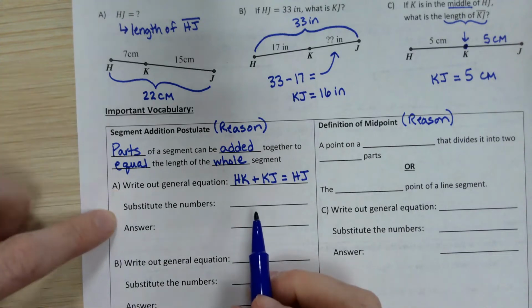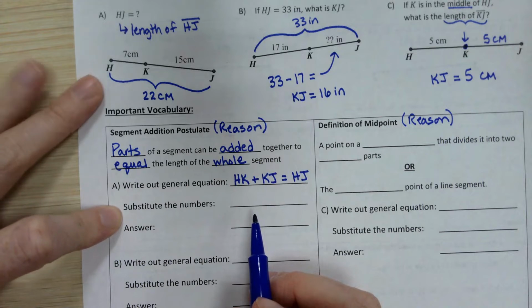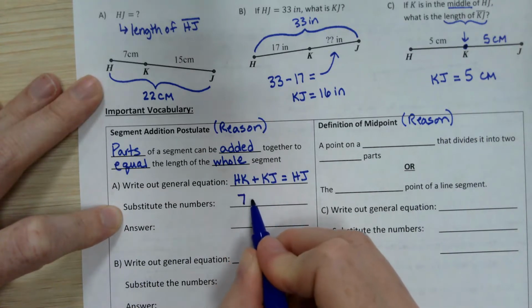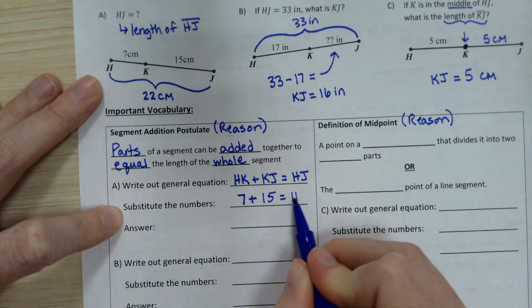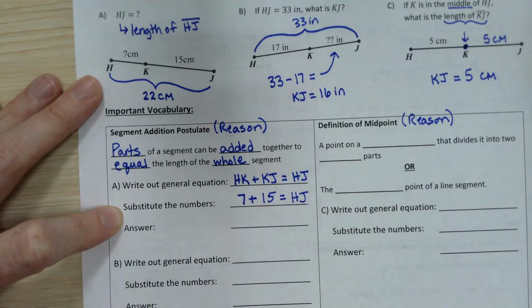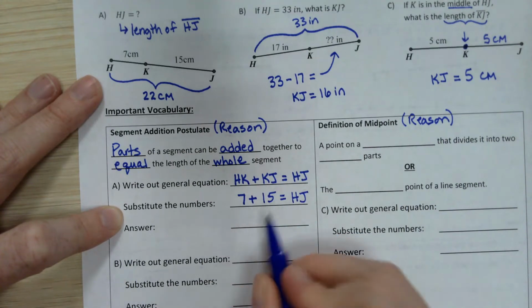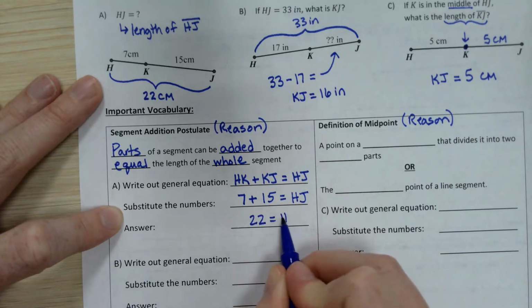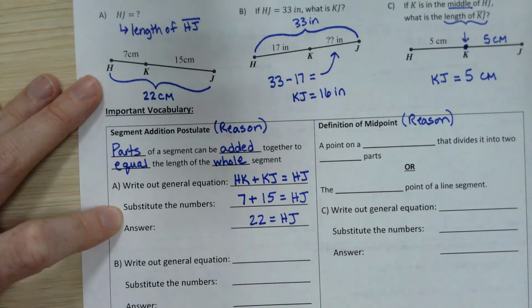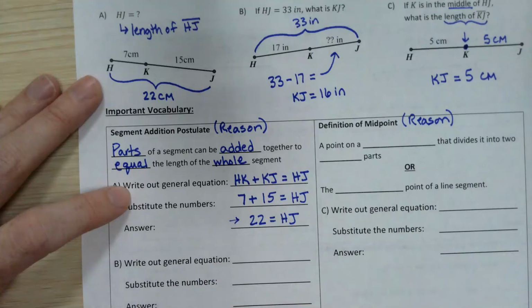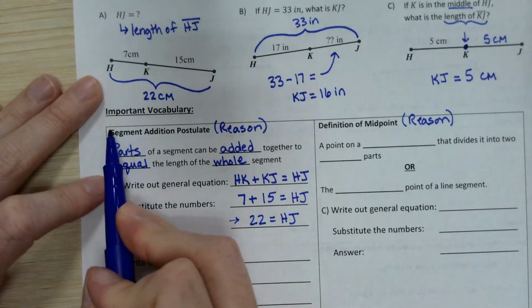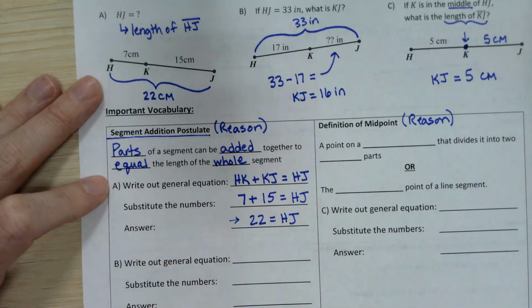Then to solve, we can substitute in the values that they give us. So HK up here is equal to 7 centimeters. KJ in the diagram was equal to 15 centimeters, and we did not know HJ at the beginning, so there wouldn't be anything to substitute there. 7 plus 15 then is equal to 22, and that gives us our answer for HJ. So in geometry, it's not just about getting the answer, but it's also about justifying your answer with both work and sometimes these general equations, and also sometimes with reasons. The reason related to this idea would have been segment addition postulate.